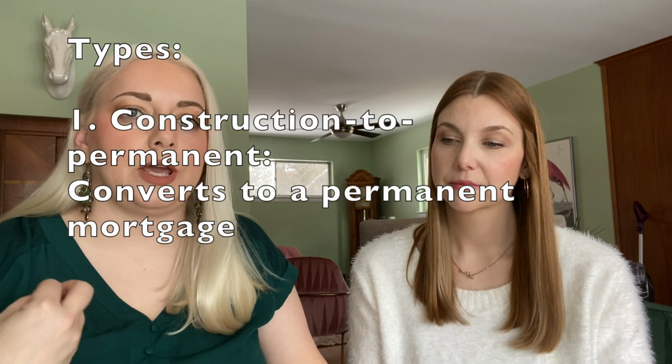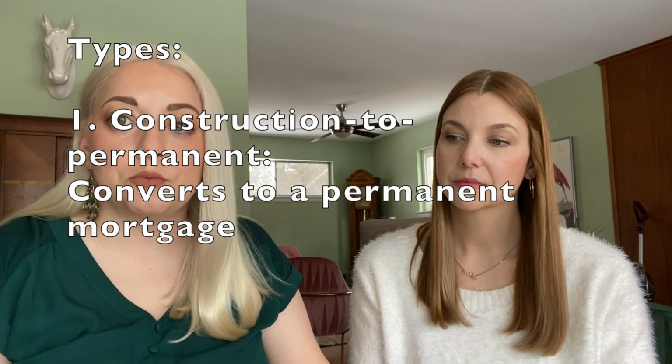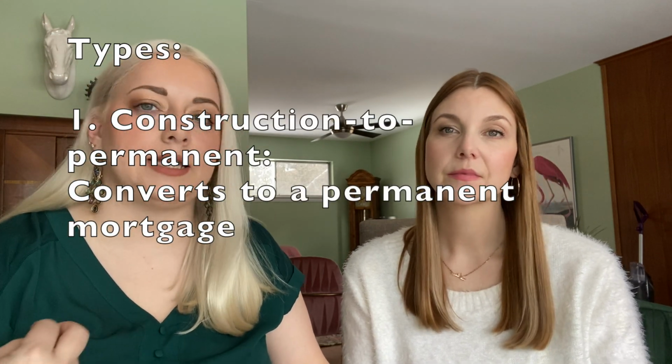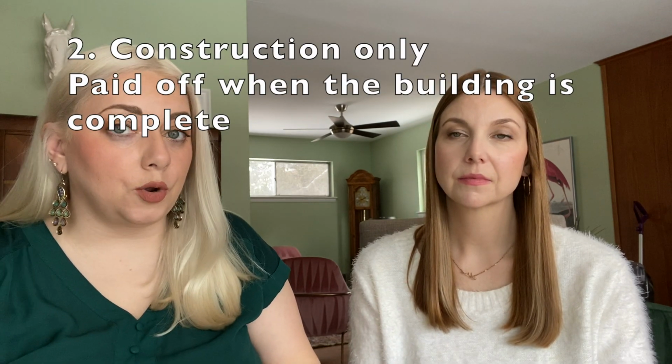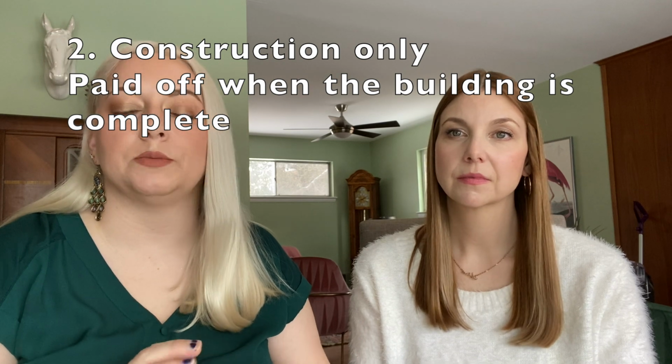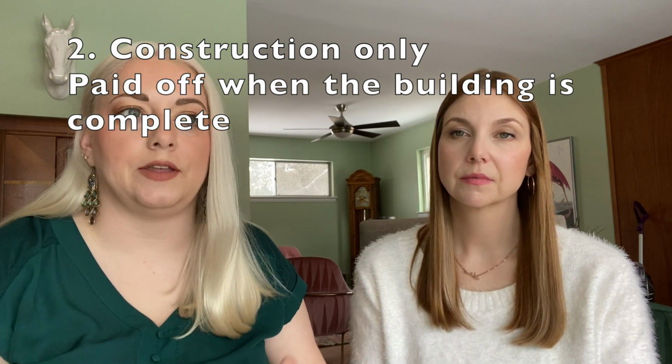So the first thing is, what are the different types of construction loans? The first one, which is the one most people assume, is a construction to permanent loan. This is where your construction loan rolls into becoming a permanent loan at the end. There's also a construction only loan, where you just pay off the construction loan at the end. They're just loaning you the money for that process and you pay them back when the construction is done.